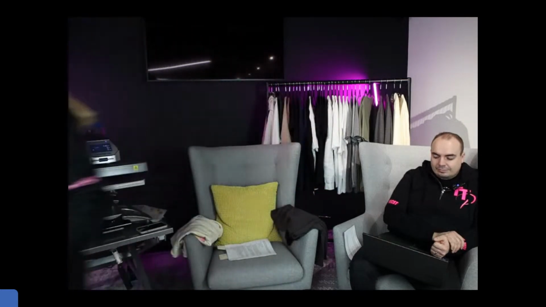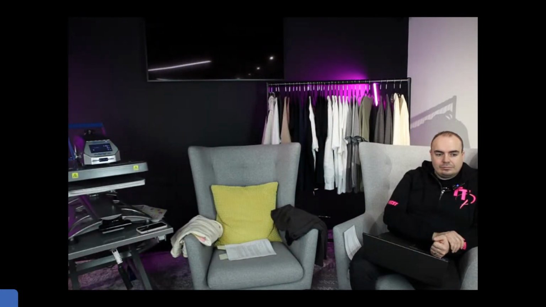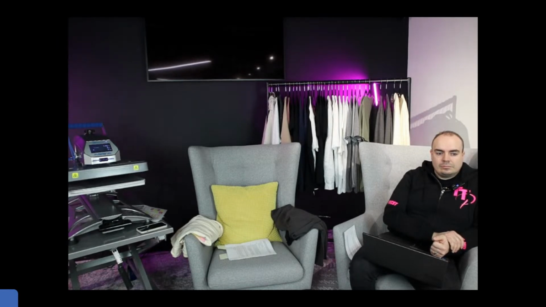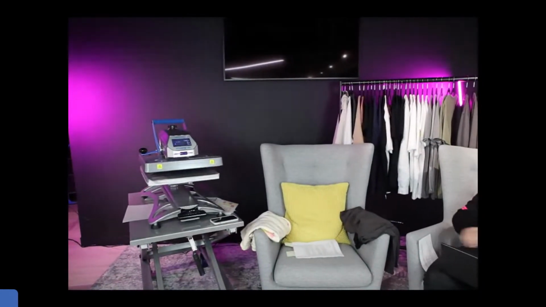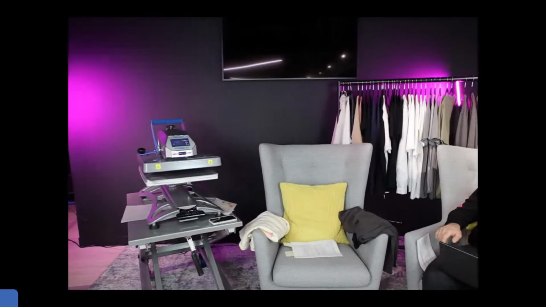Cool. Right, I'm just going to adjust the camera to the press so that we can do some fusing. We're going to be using the Fusion IQ heat press today because that is the heat press that I use to apply some of these garments. So Andy, I don't know if you want to switch seats because you're going to be out of the shot in this. Yep. There we go.